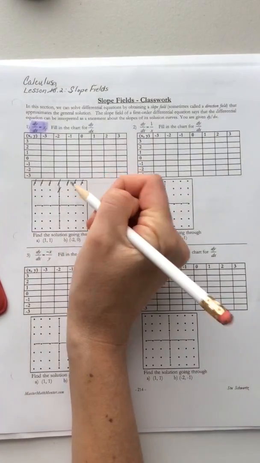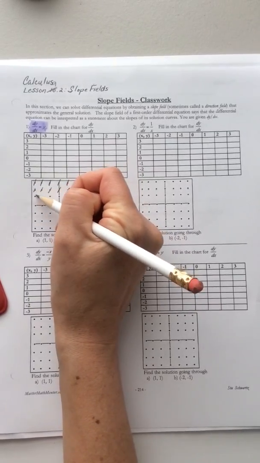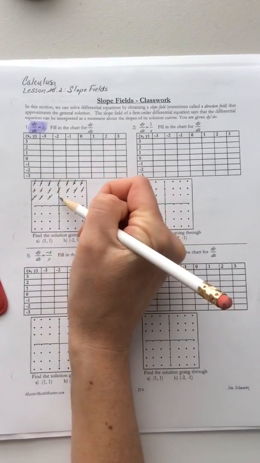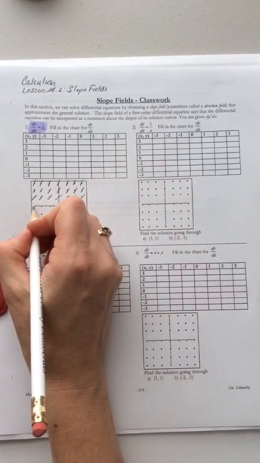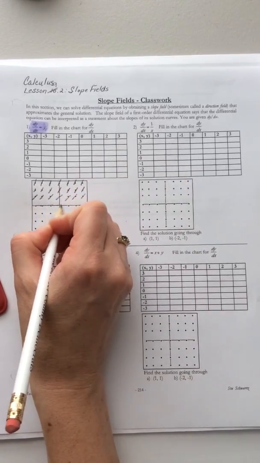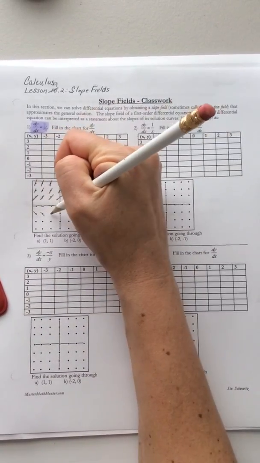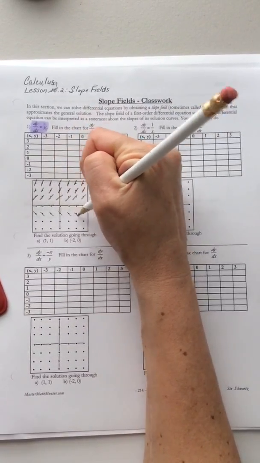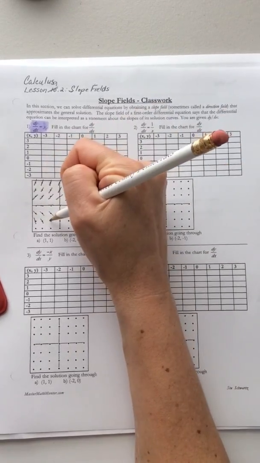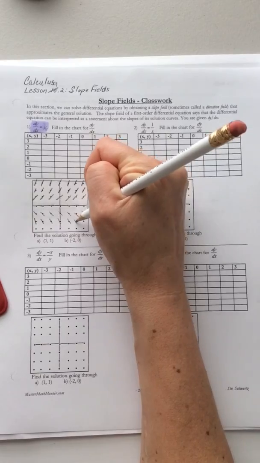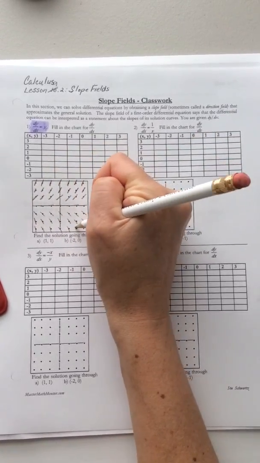Here our slope is 2 because the y is 2. 1, 0, -1, -2, -3. So that's what our slope looks like.